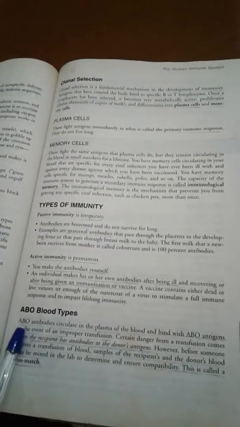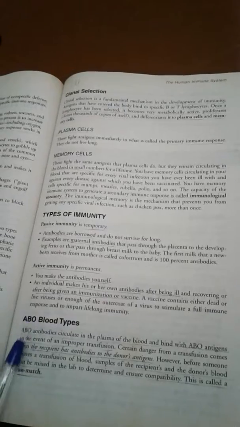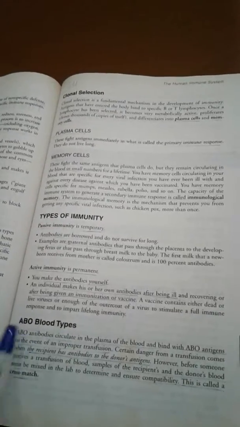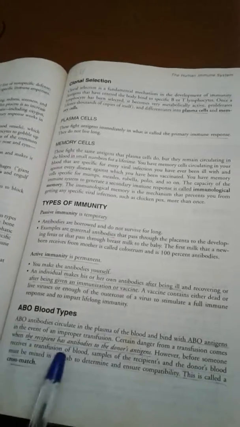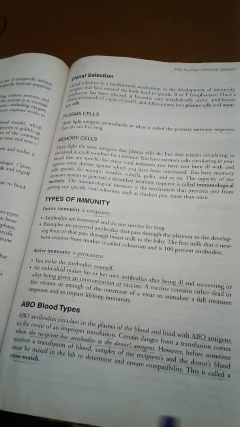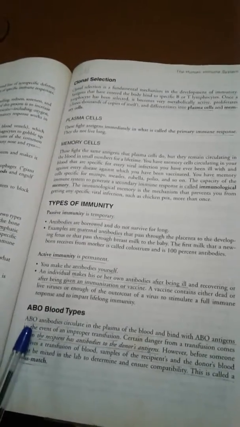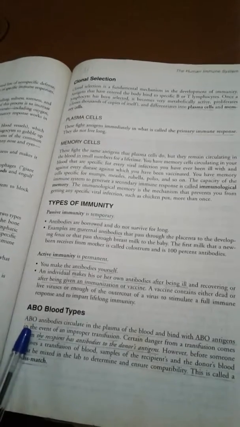Thus, as a result, if you got an improper transfusion, let's say your blood type is A and you got blood type B, your immune system will attack the blood that you took from type B, because it has antibodies against it.